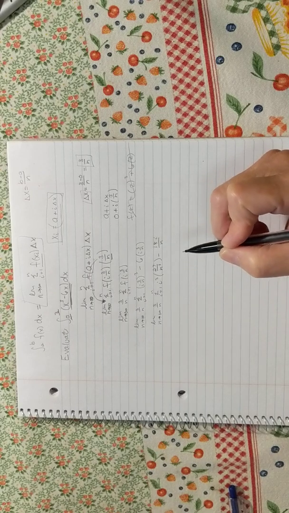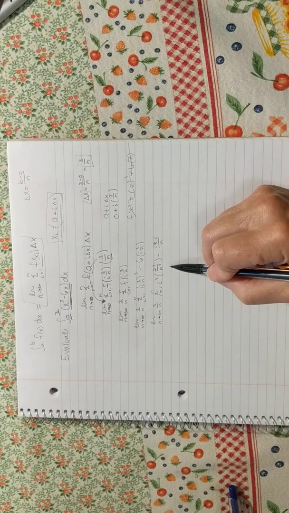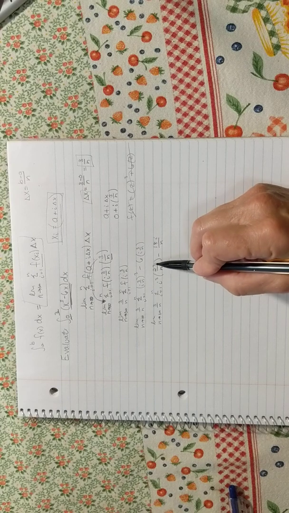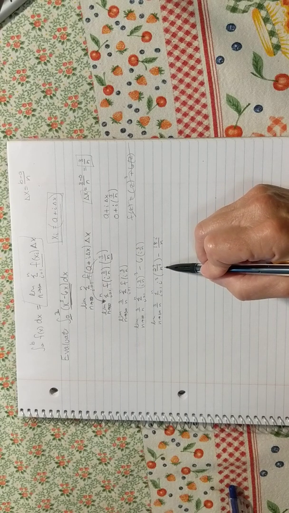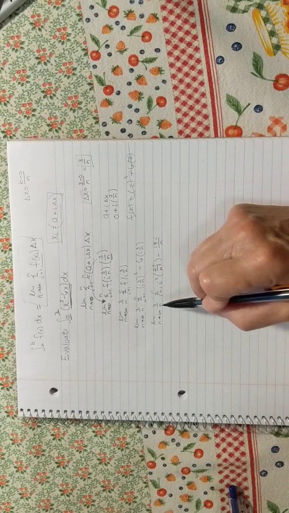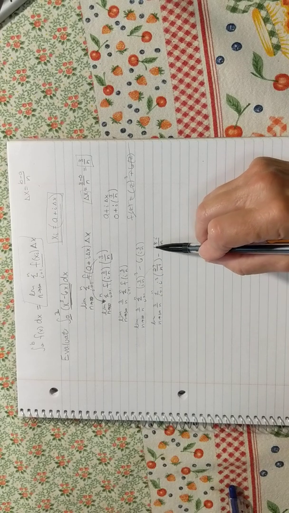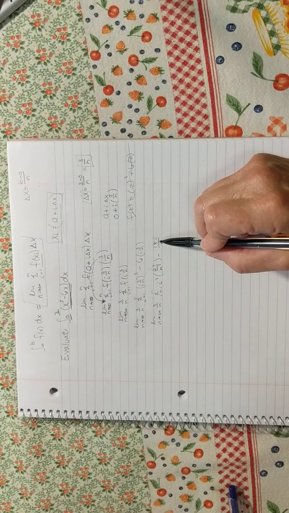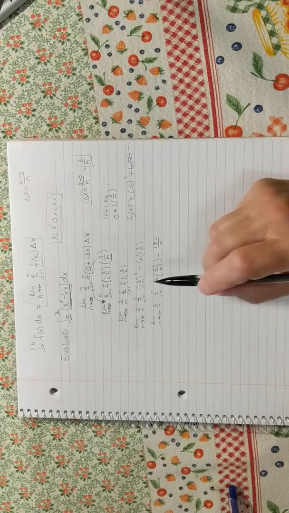Okay, nice. Now what we can do is say, hey, 27 over n cubed does not involve an i, so I can move that in front. Also, 18 over n does not involve an i, so I can do the same thing here.